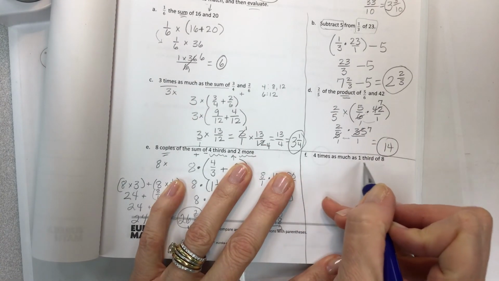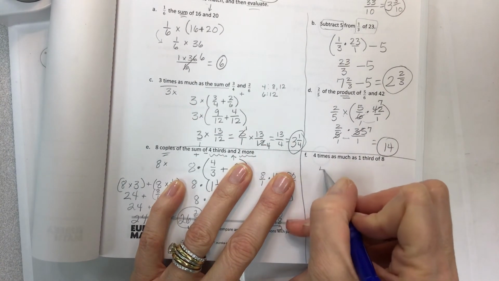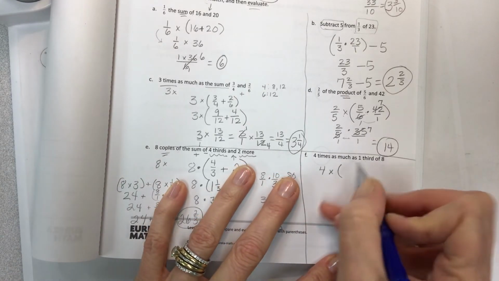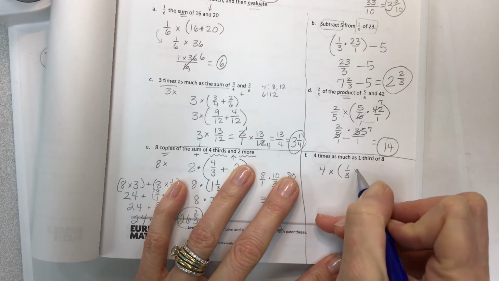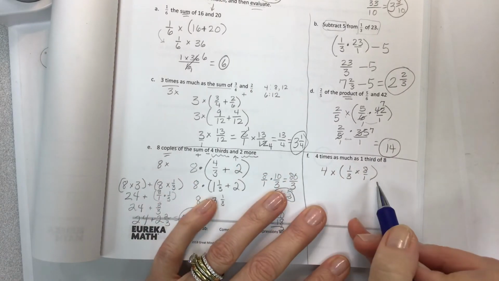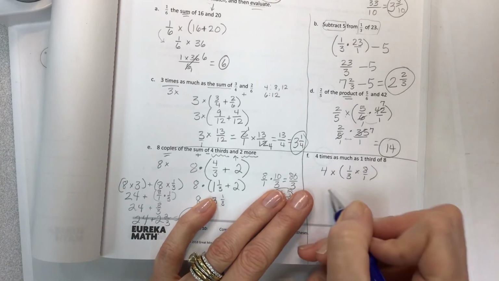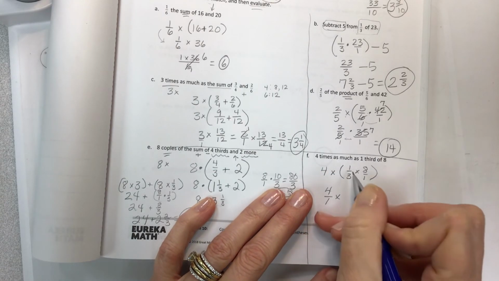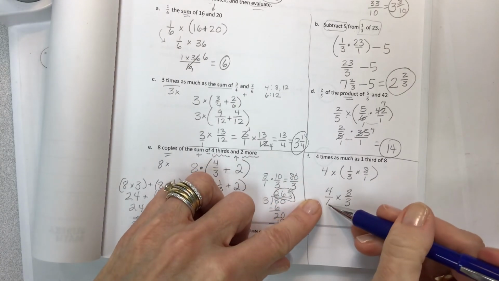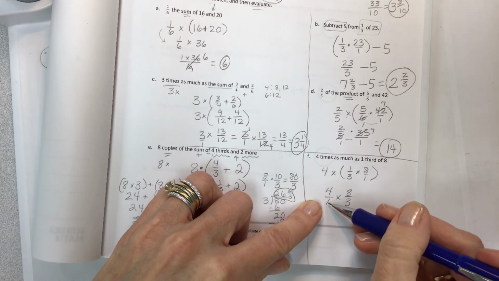4 times as much as 1/3 of 8. 4 times as much as, what do I have to do first? 1/3 of 8. Let's just put that 8 in a fraction so we don't have to write it again. Multiply across and do 4 over 1 times 8 over 3. How did I get all that? I just put 4 in a whole number fraction, like 4 over 1.